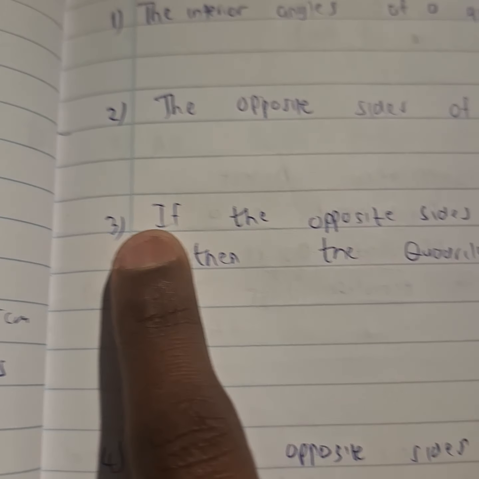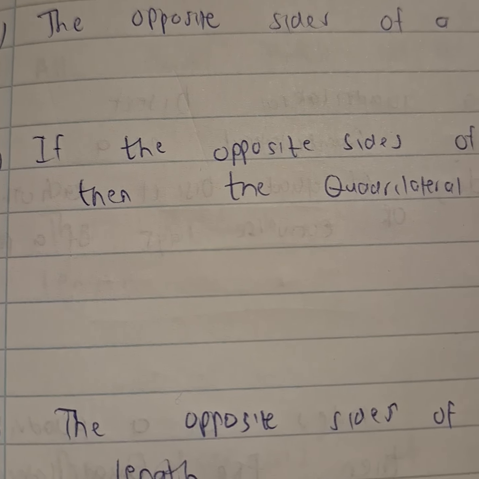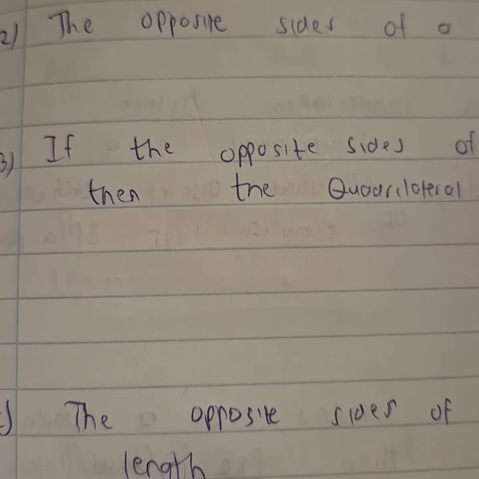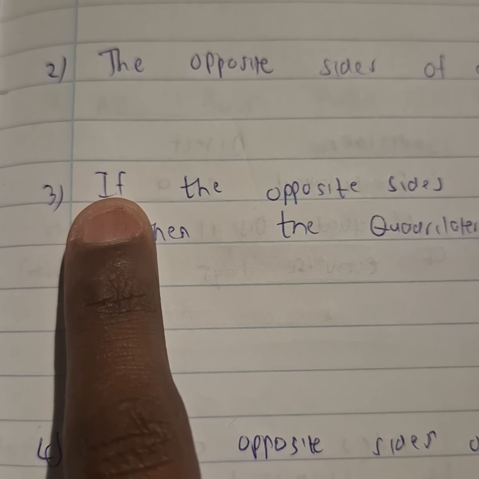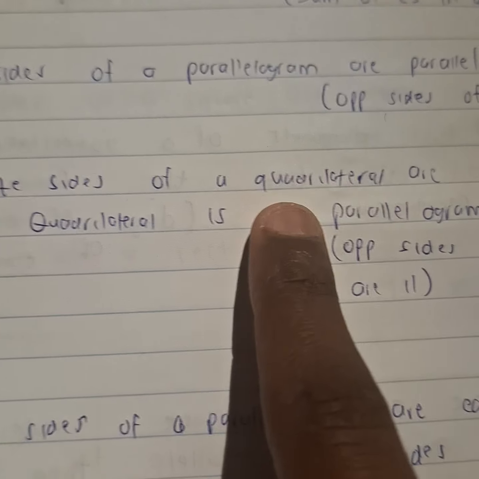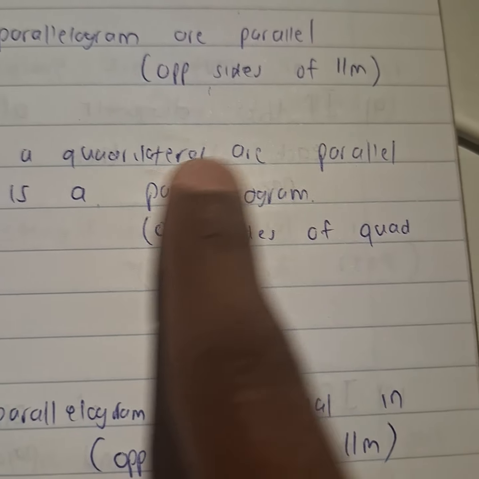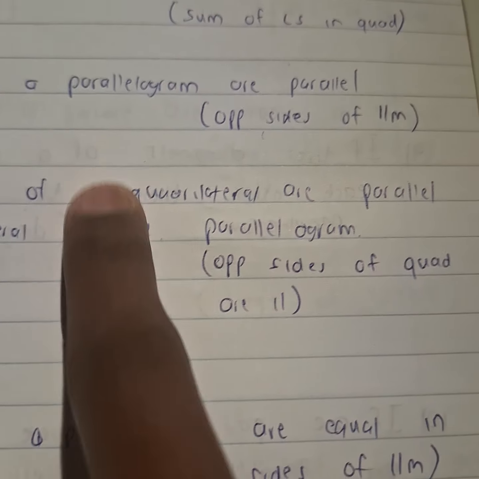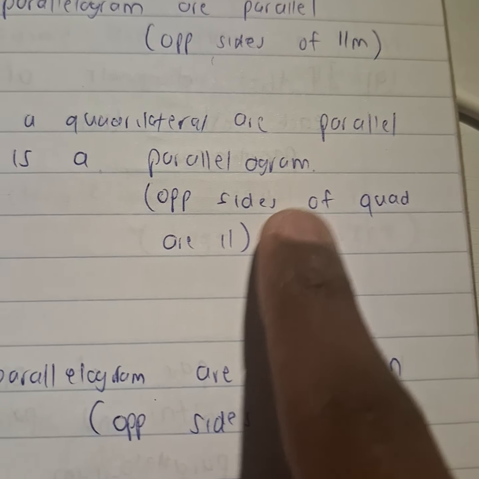Okay. Now this one has to do with how we prove that a quadrilateral, meaning any four-sided shape, is a parallelogram. One of the ways is if the following condition is met: if the opposite sides of that particular quadrilateral are parallel, then we can conclude that that quadrilateral is a parallelogram. If we can just prove this property that the opposite sides of a quadrilateral are parallel, then we can say that quadrilateral is a parallelogram.